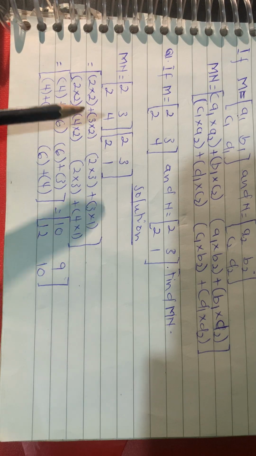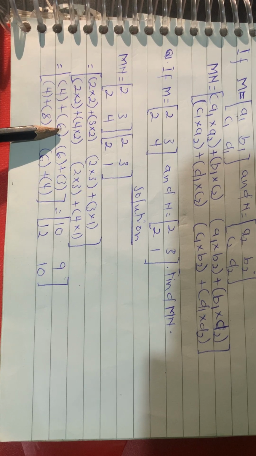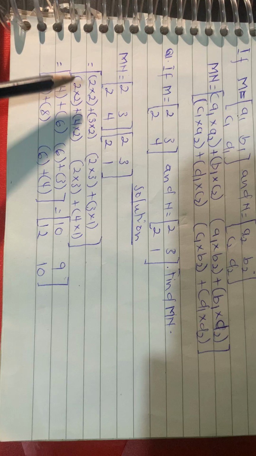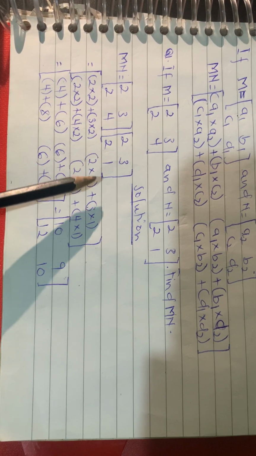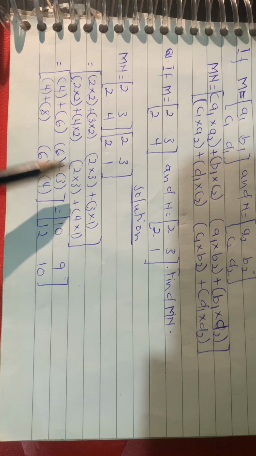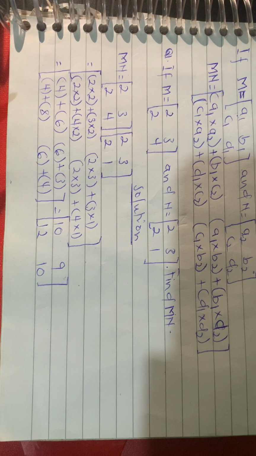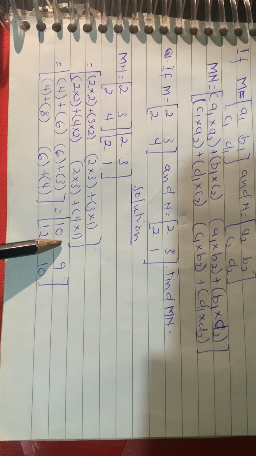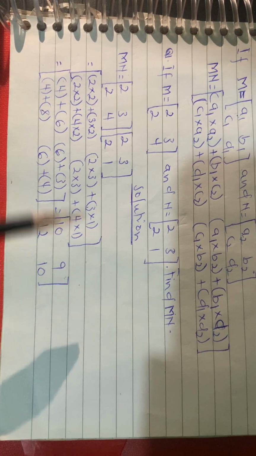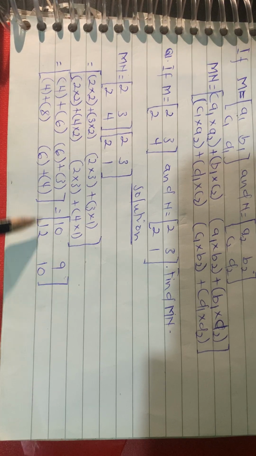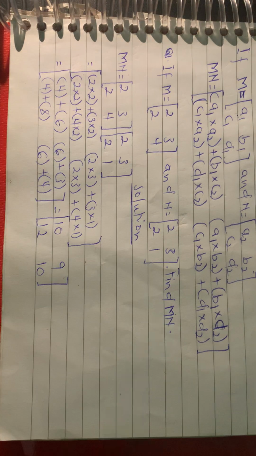Now let's perform the operation. 2 times 2 is 4 plus 3 times 2 is 6. 2 times 2 is 4 plus 4 times 2 is 8. 2 times 3 is 6 plus 3 times 1 is 3. 2 times 3 is 6 plus 4 times 1 is 4. 4 plus 6 is what? 10. 6 plus 3 is 9. 4 plus 8 is 12. 6 plus 4 is also 10. That is very, very easy.